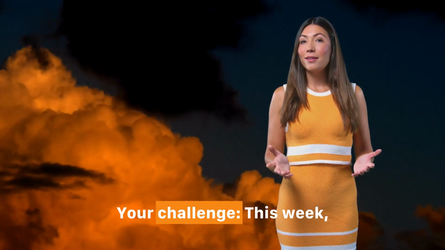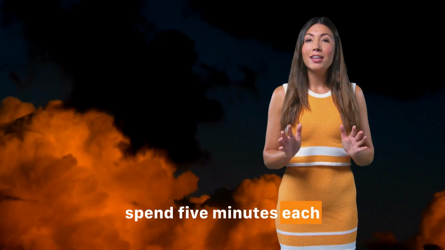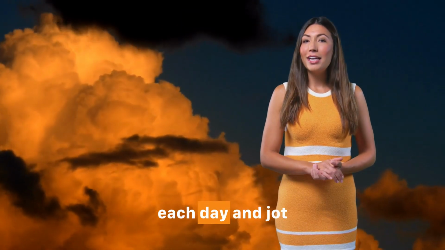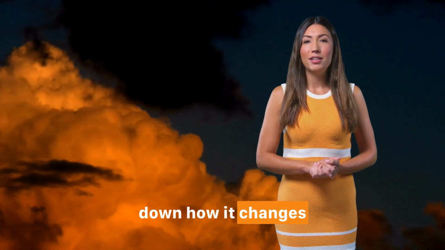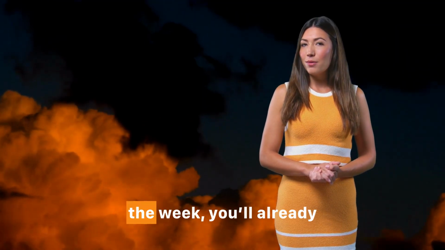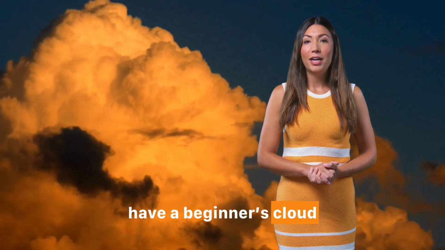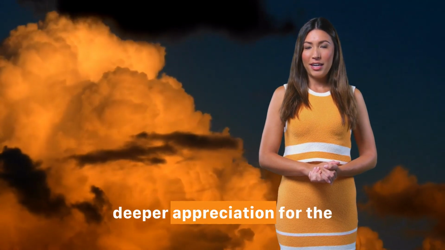Your challenge: this week, spend 5 minutes each day observing the sky. Identify one cloud type each day and jot down how it changes over time. By the end of the week, you'll already have a beginner's cloud journal and a deeper appreciation for the sky above you.